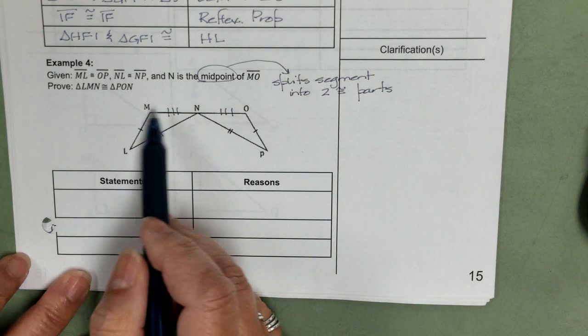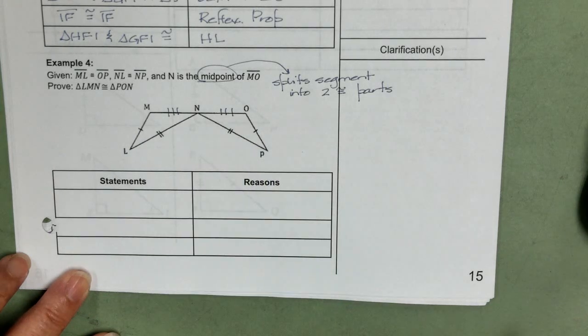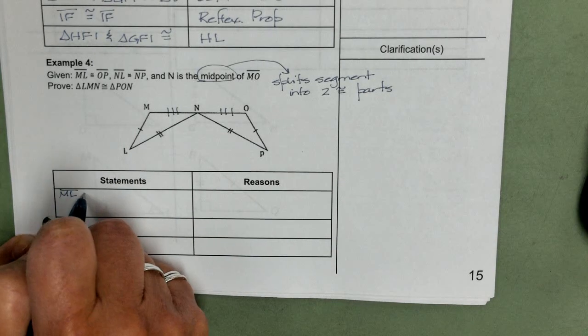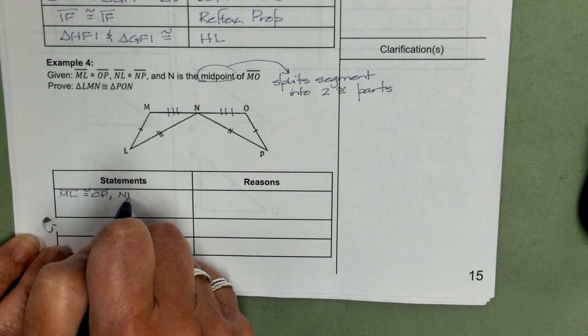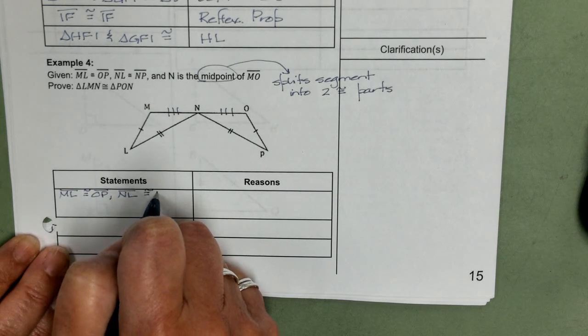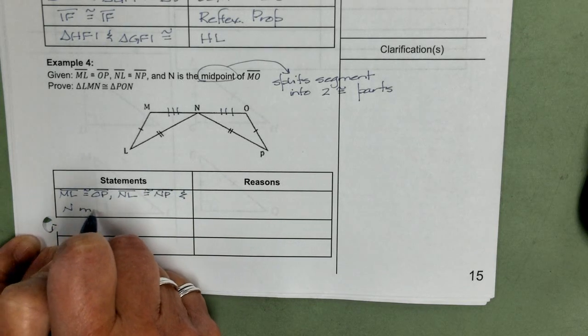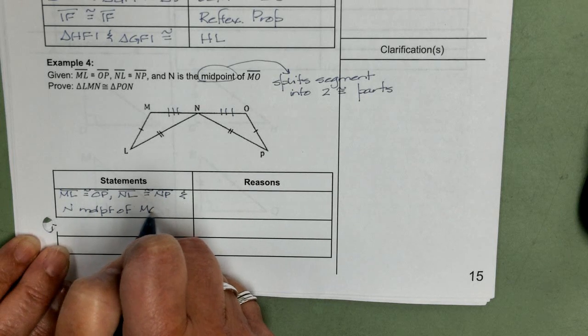Okay. I look at my diagram and I have side, side, side, side, side, side. All right? So we start with our given, ML congruent to OP, NL congruent to NP, and N is the midpoint of MO.